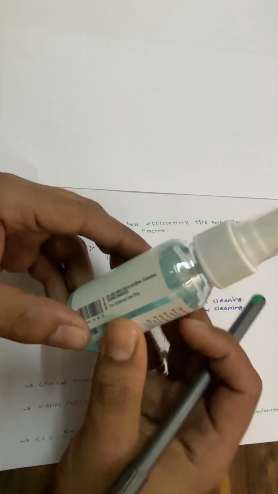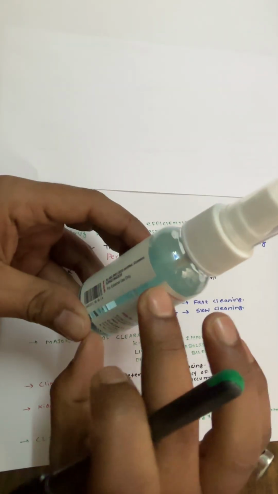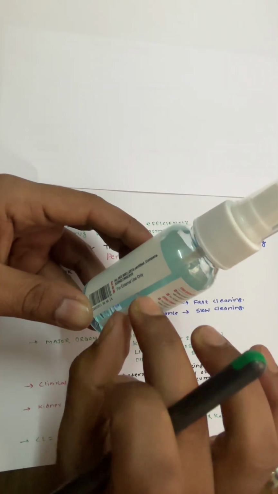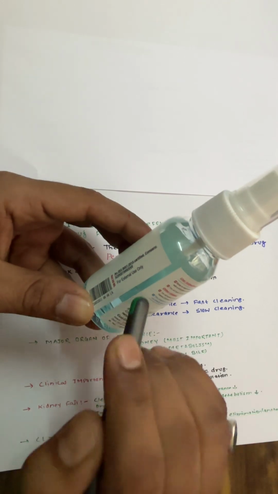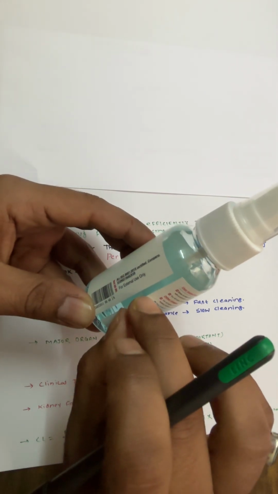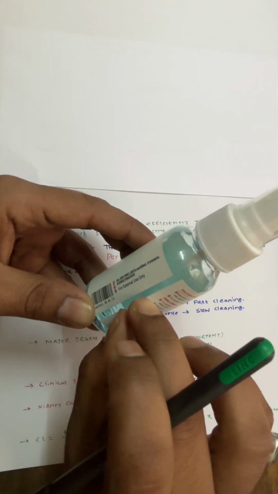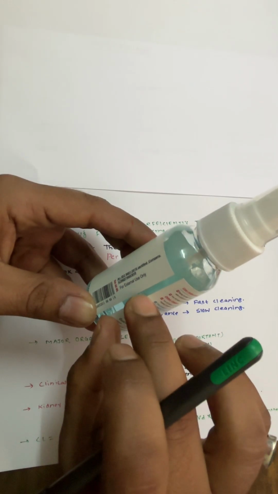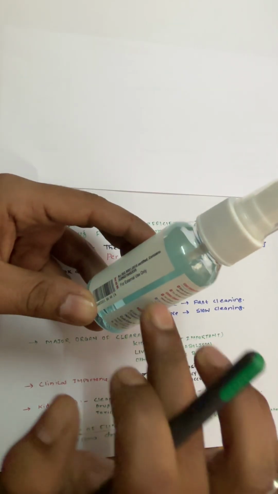Suppose this is the volume of plasma, and it is full of drug. Then how much volume of the plasma is getting cleared per unit time? Suppose this much is getting cleared per unit time, then that will be the clearance.